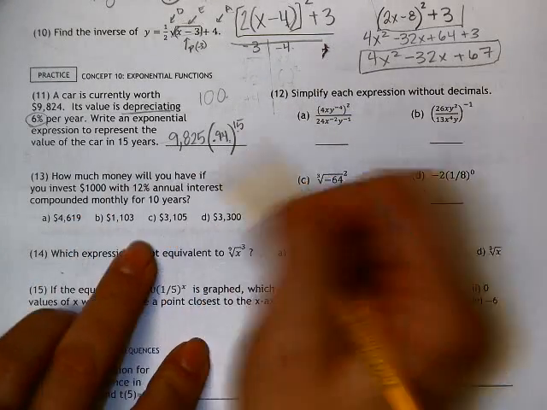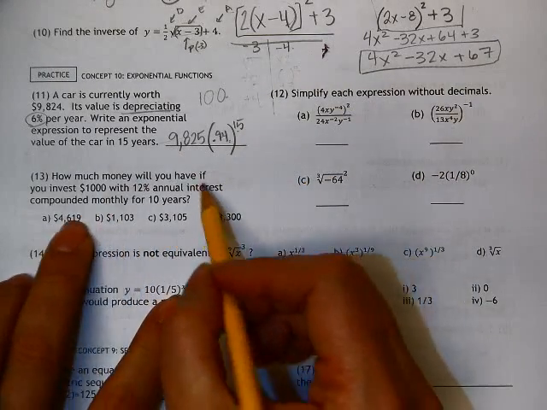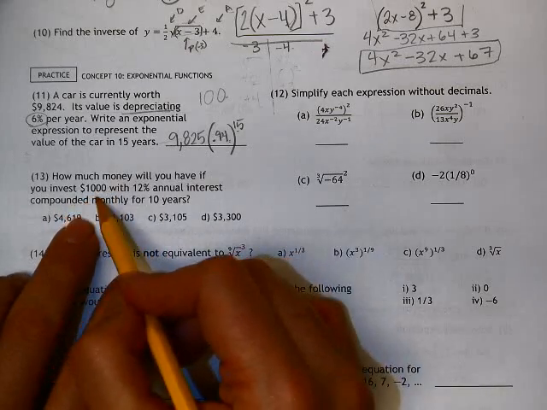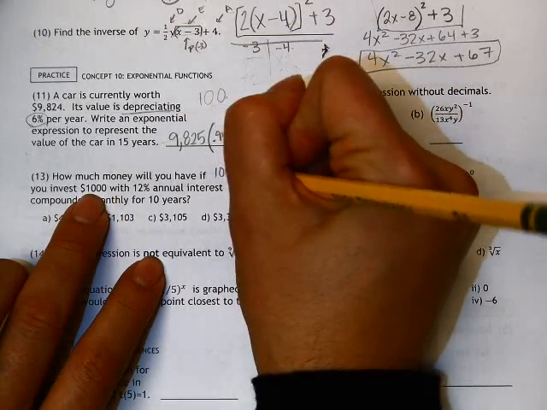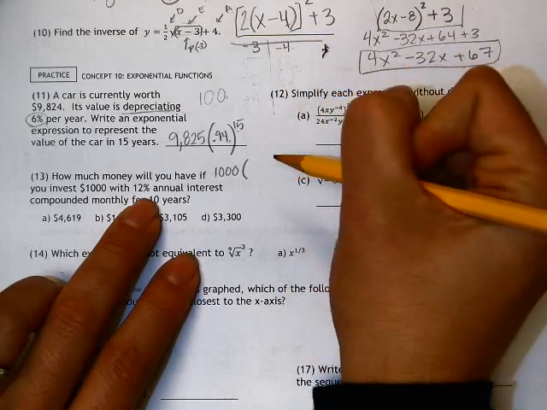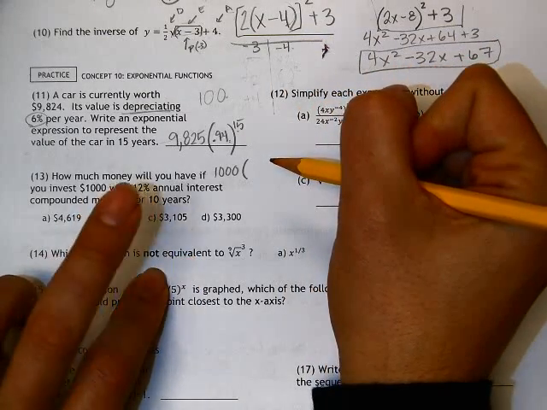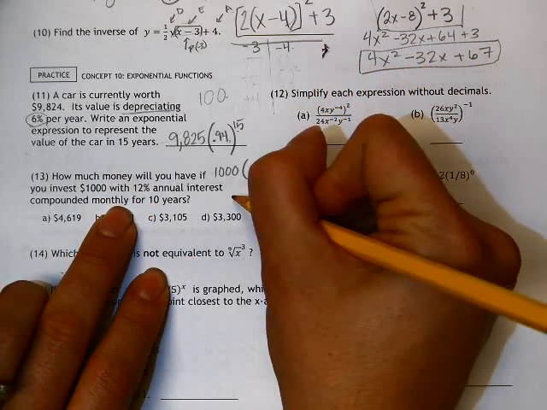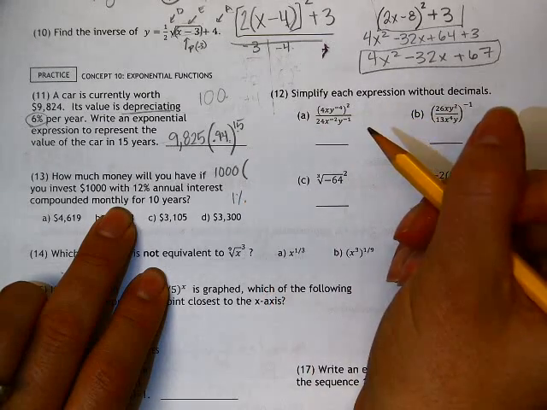Let's go ahead and do this one here, and then we'll go ahead and do these guys over here. So this one here, how much money will you have if you invest this? So this is your starting amount. And 12% interest compounded monthly. So that means that it's only 1% each month.